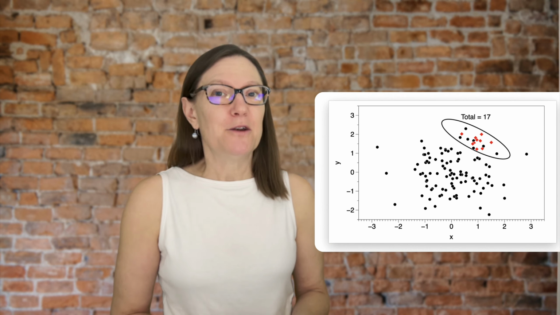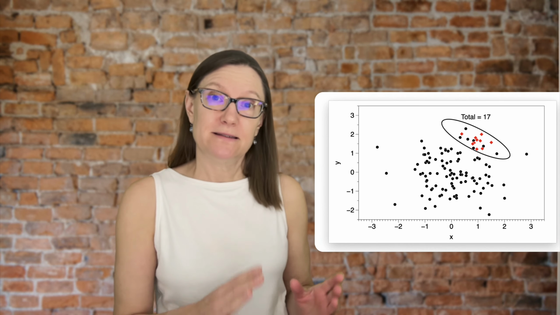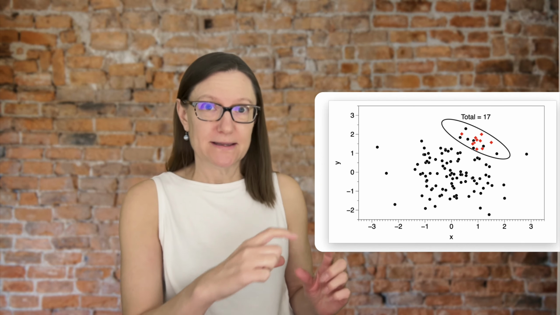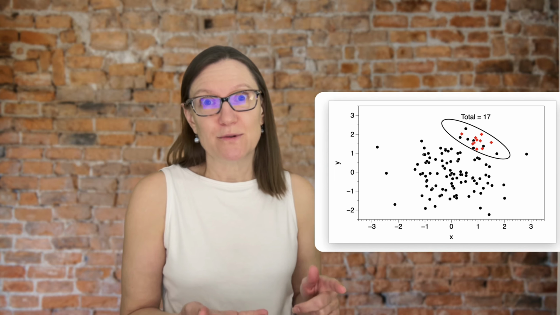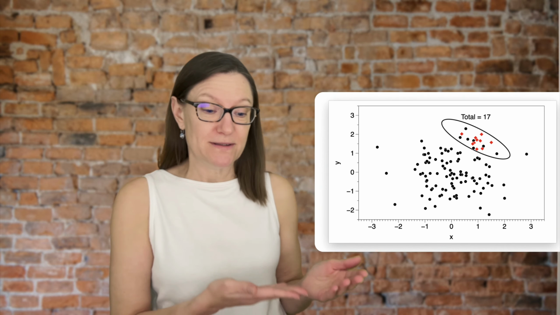Take a moment to look at the graph to the side of me and think how you would create this. Not just the scatter plot, but also the fact that there is a region of the graph where there's two data sets that overlap, a cluster of points, that's been highlighted by drawing an ellipse around those points, and also the total number of points is shown.